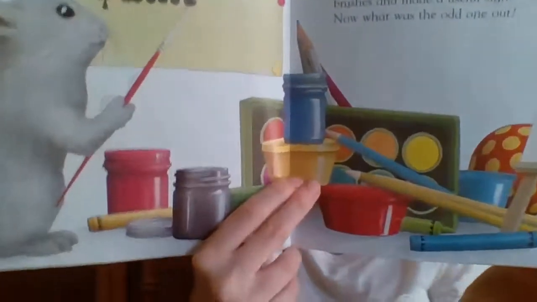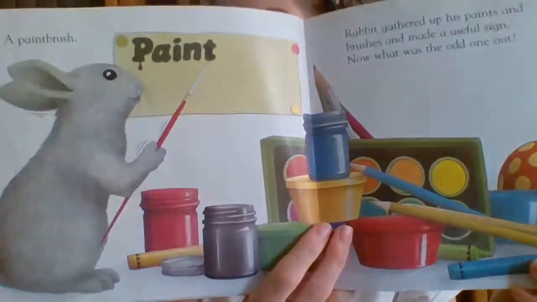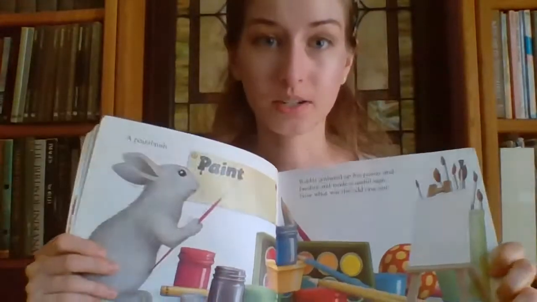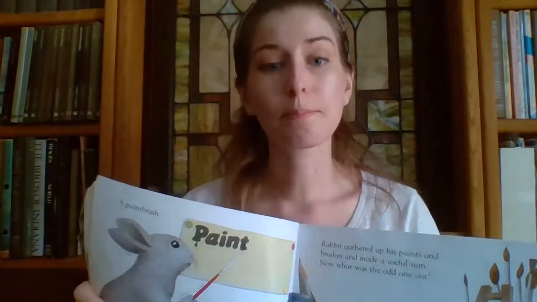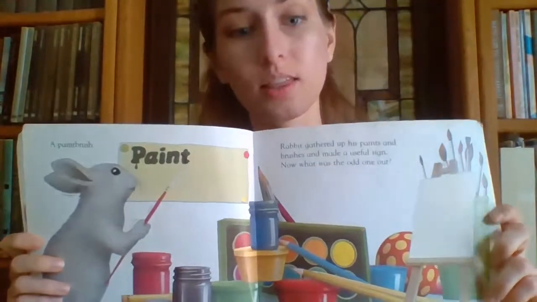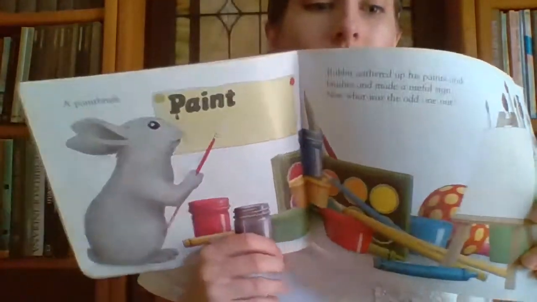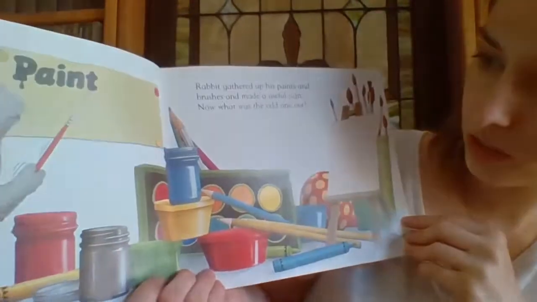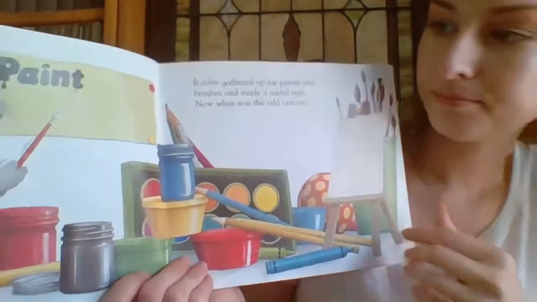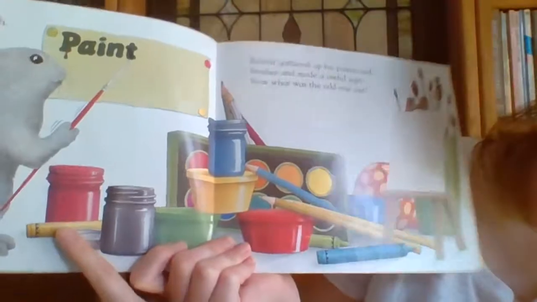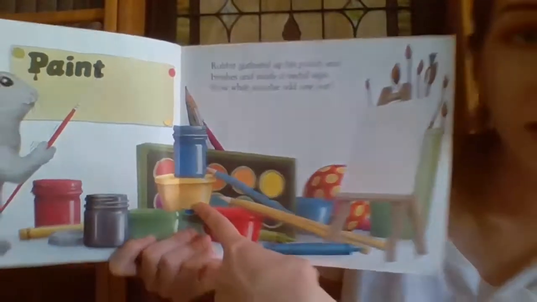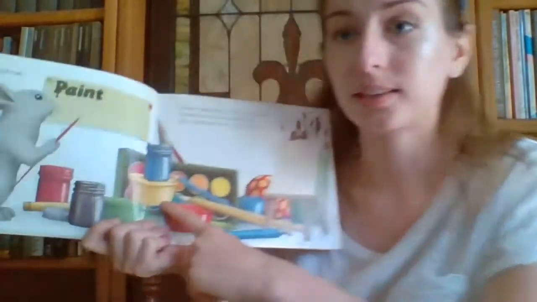Now what was the odd one out? So let's look again at the picture. So all of these objects are going to be things that you can use to paint, like the brushes and the colors. So look around, see which one is not going to belong. I'll start from here. I see a painting can, a paint palette. A palette is the word for all of the colors and the board that comes on.